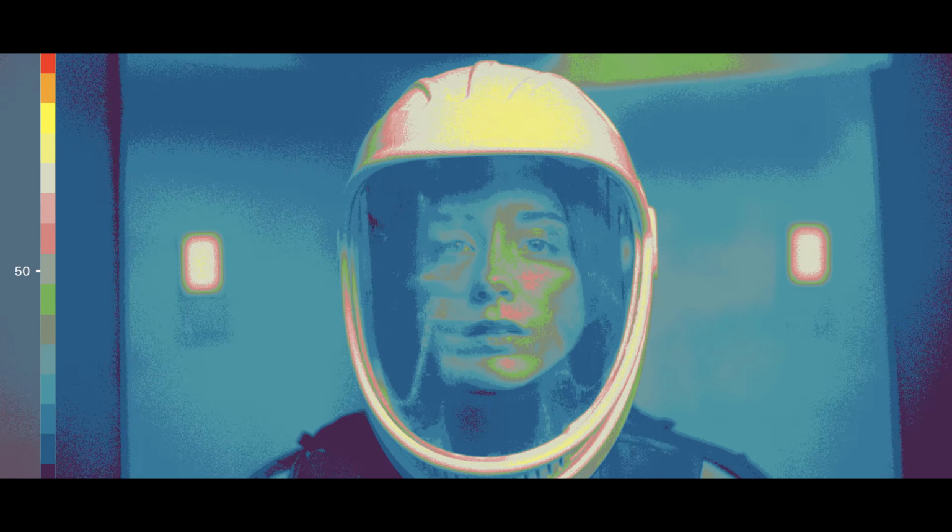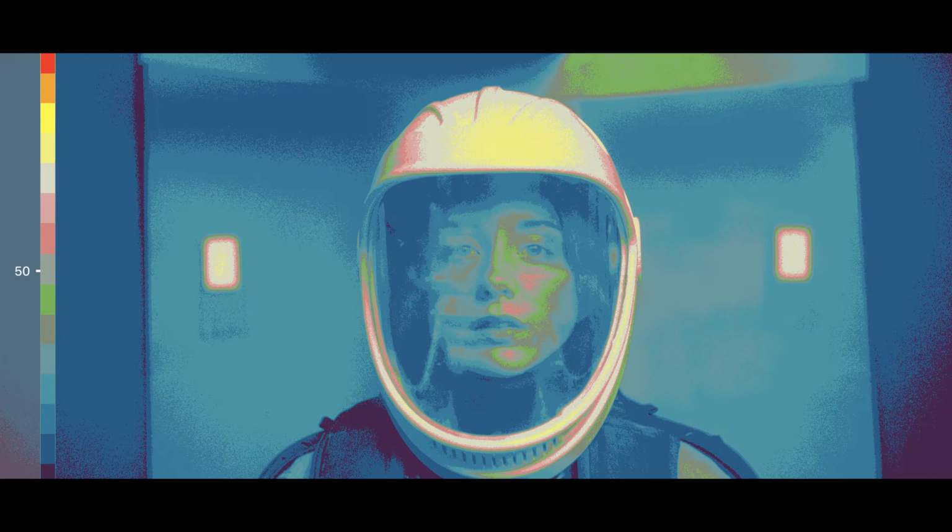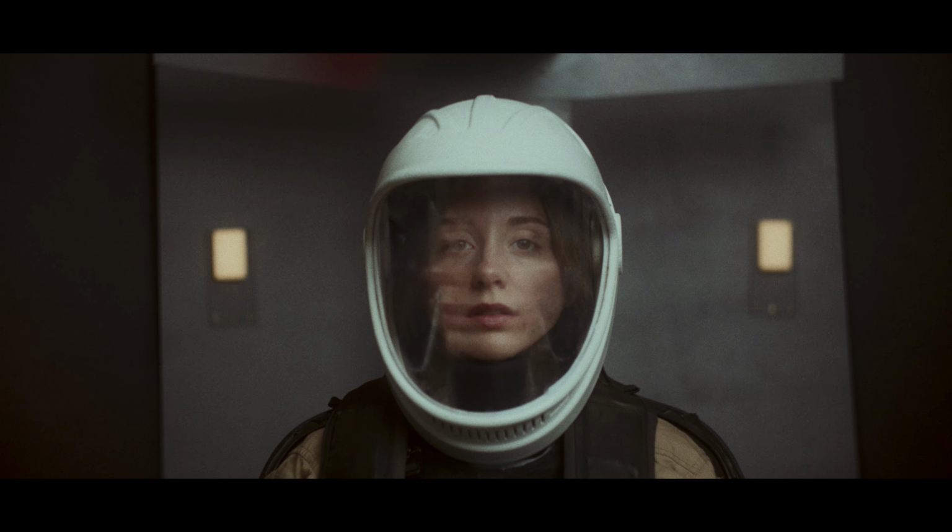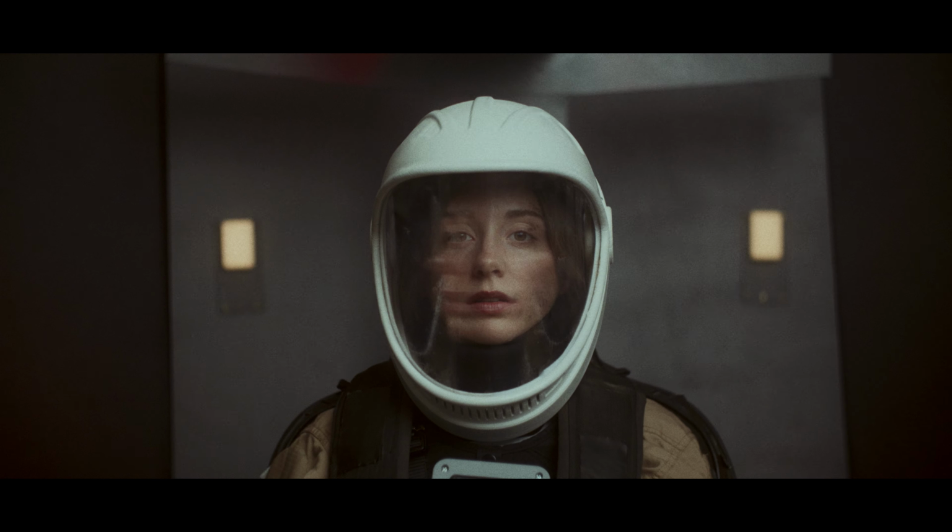This allows you to quickly judge exposure in a way that I'm very used to doing in camera. It also really helps for ensuring all your shots match whilst you're grading.